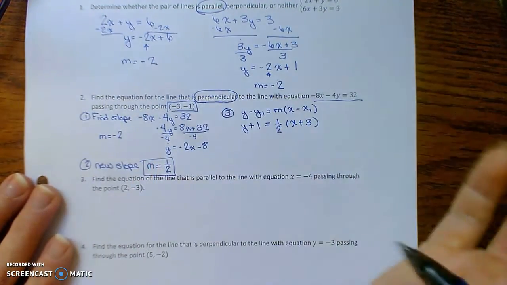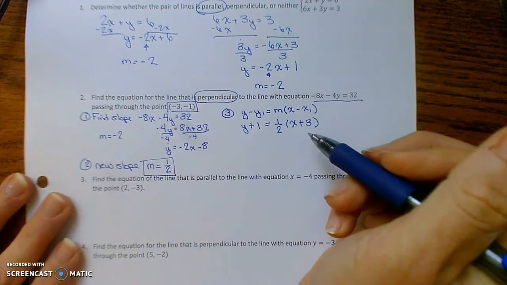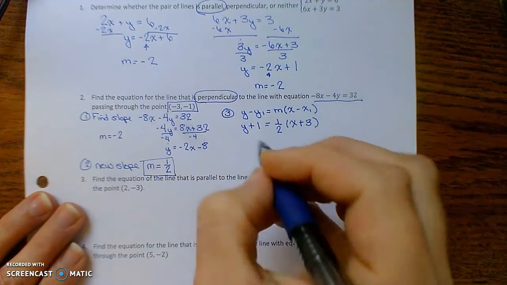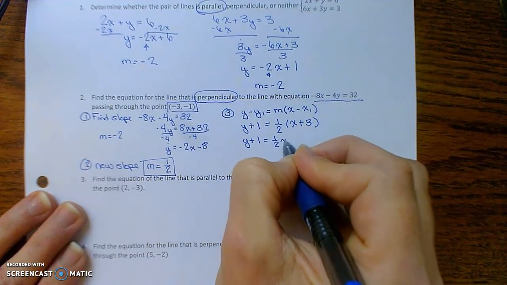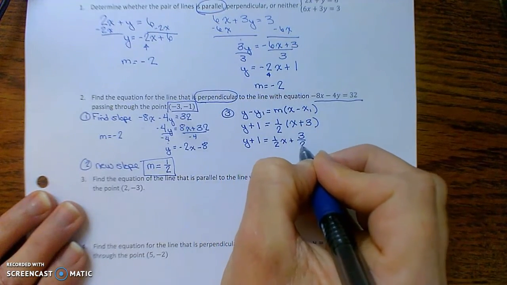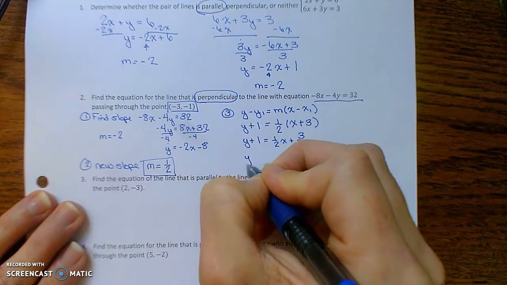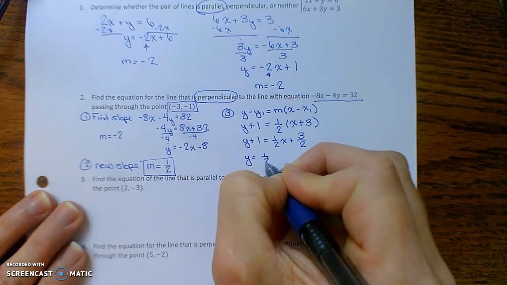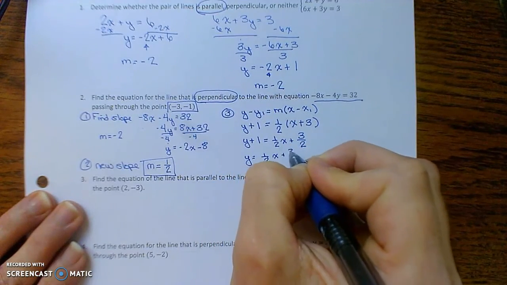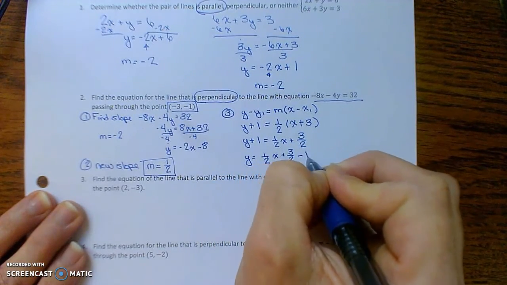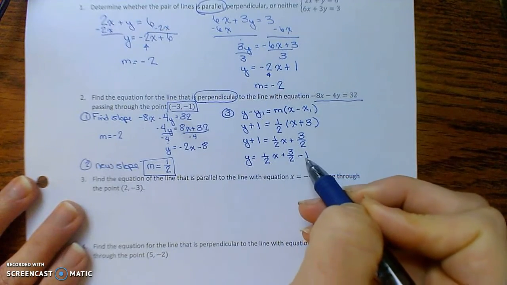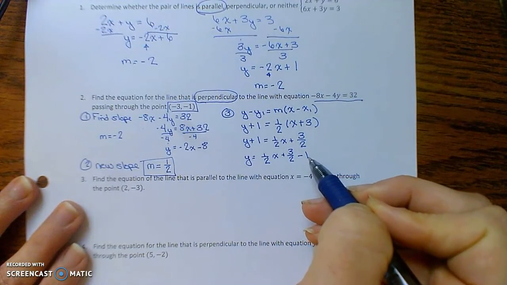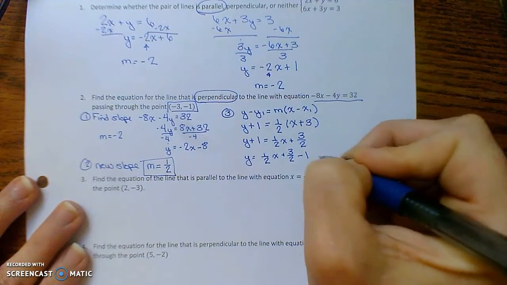Okay, so there I'm pretty much done, but I likely have to put my equation in slope-intercept form. So I'll simplify. Y plus 1 equals 1/2 x plus 3/2. And let me subtract 1 from both sides. I get y equals 1/2 x plus 3/2 minus 1. And now I should really combine these two fractions by writing 1 as 2 over 2.